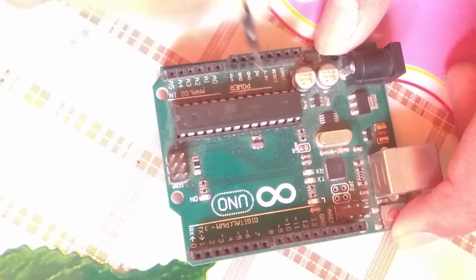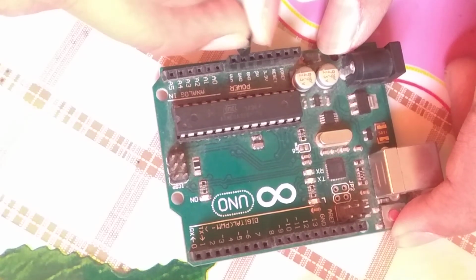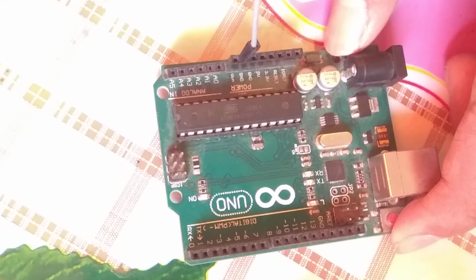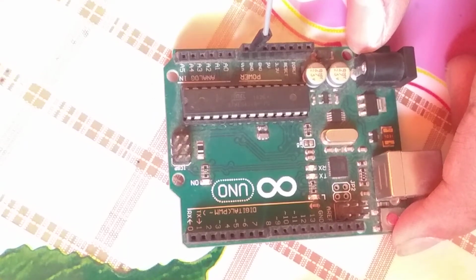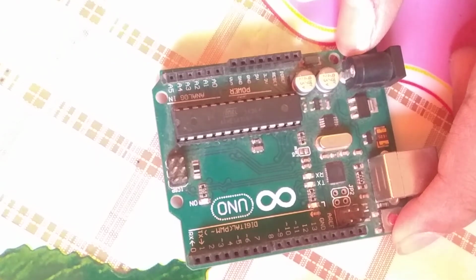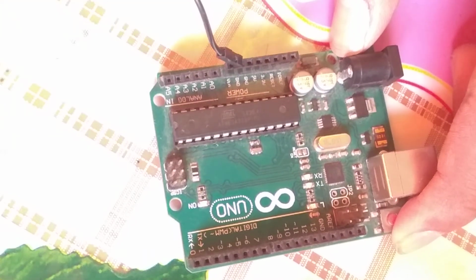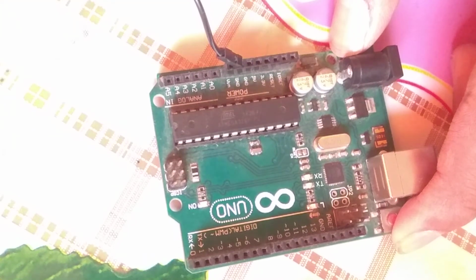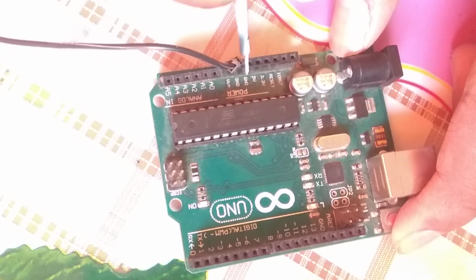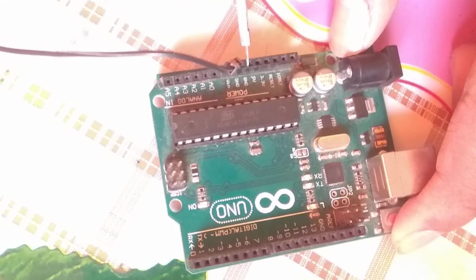I'm going to take this wire and connect it to the ground. Sorry, it looks black. Ground. Then for the next wire, take a red one, or any color, and give it 5 volts. As we have seen in the graph, it needs 5 volts.